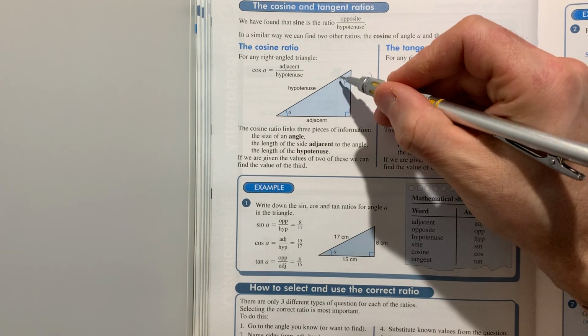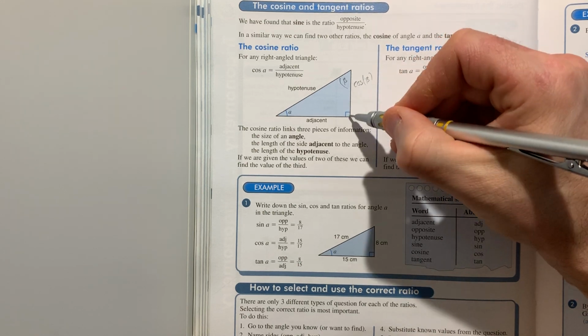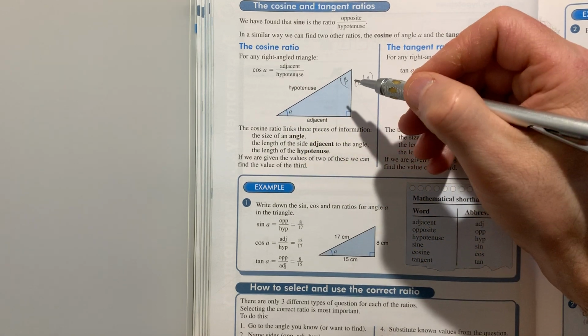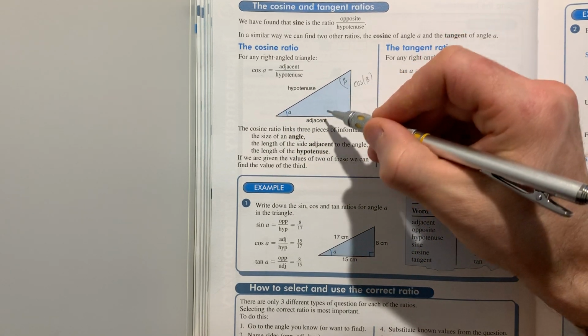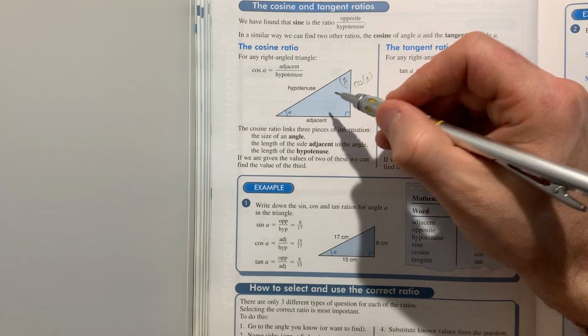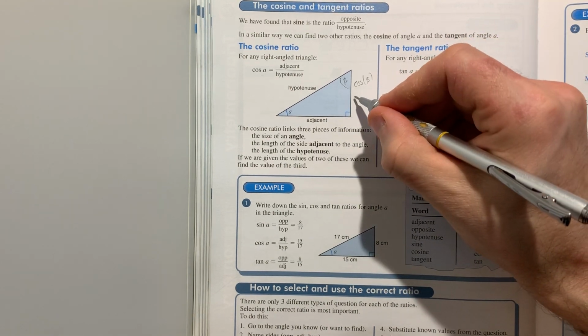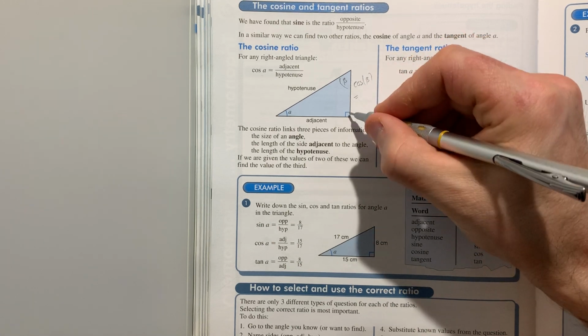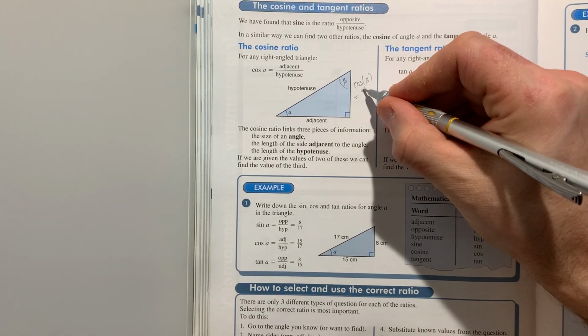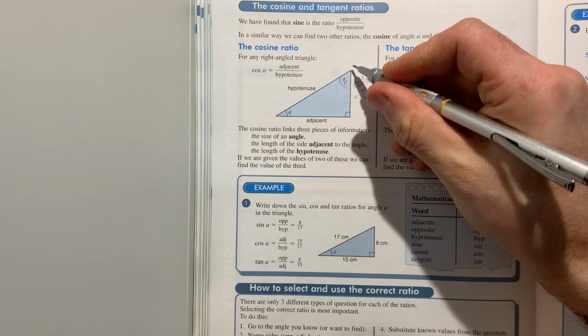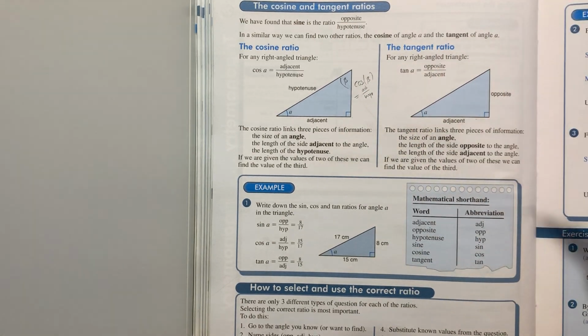Now for cosine, this is the adjacent side, and this is the hypotenuse still, it's the longest side. And for beta, this would be the opposite side. So if you wanted to use cosine beta, it would be adjacent over hypotenuse, but this would be the adjacent side for beta.